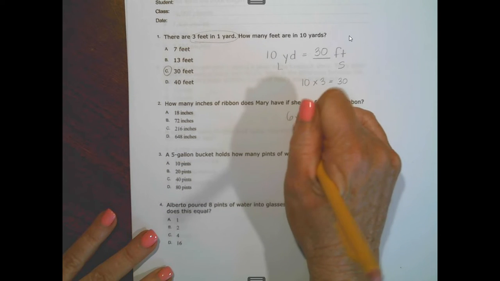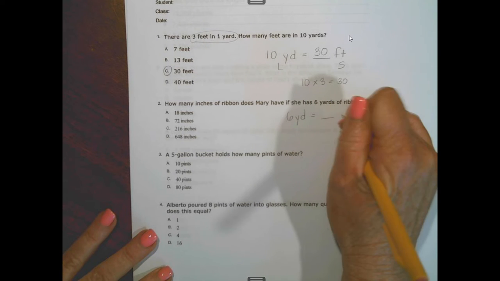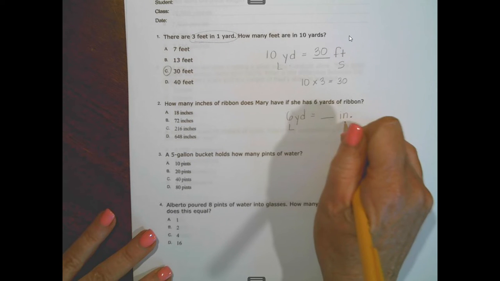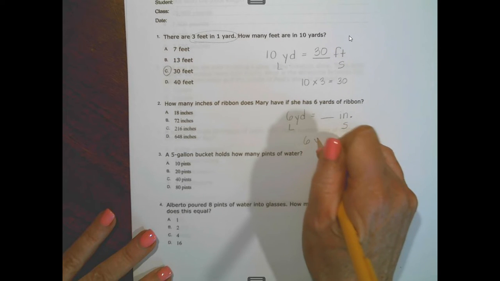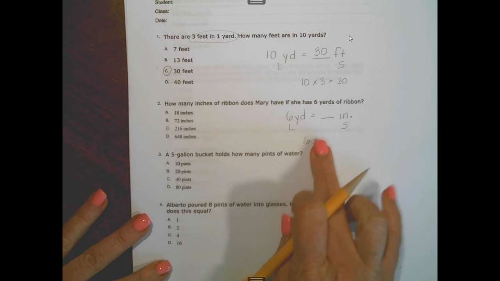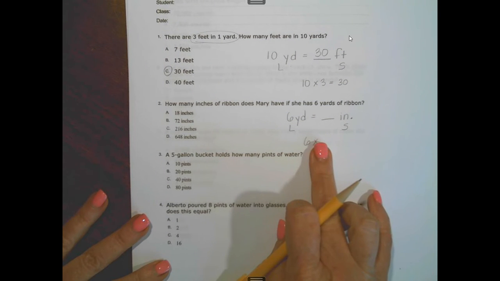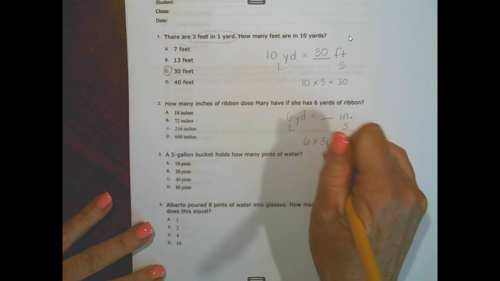All right. Number 2, how many inches of ribbon does Mary have if she has 6 yards of ribbon? So we need to convert the 6 yards to inches. We just set it up like we learned in class. 6 yards equals how many inches? A yard is a lot longer than an inch, so we're going from larger to smaller unit. So we're going to multiply 6 times the unit rate. You had the unit rate in your journal, and there are 36 inches in 1 yard. So we're going to multiply 6 times 36.